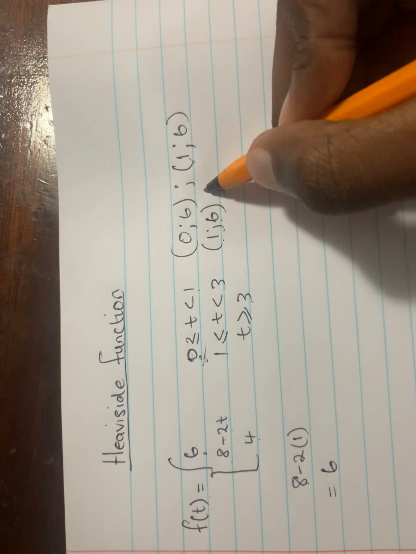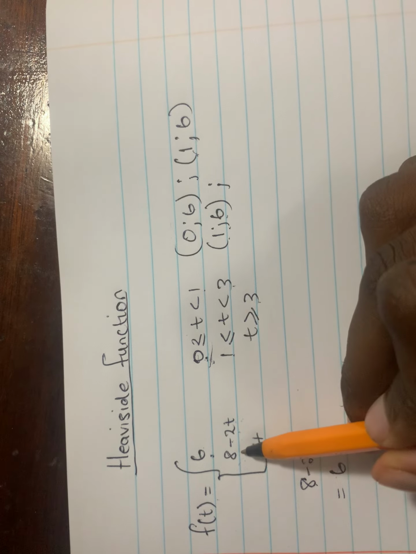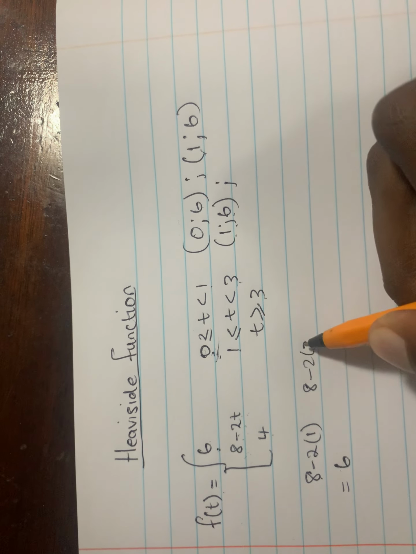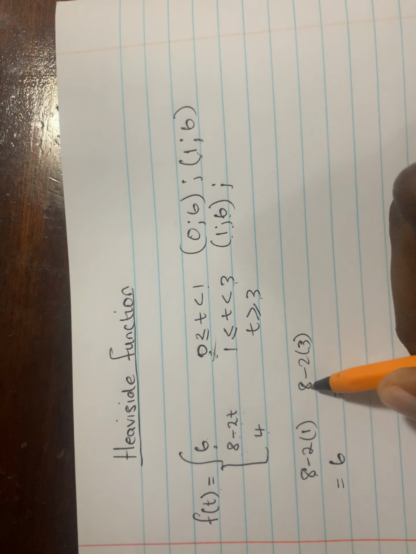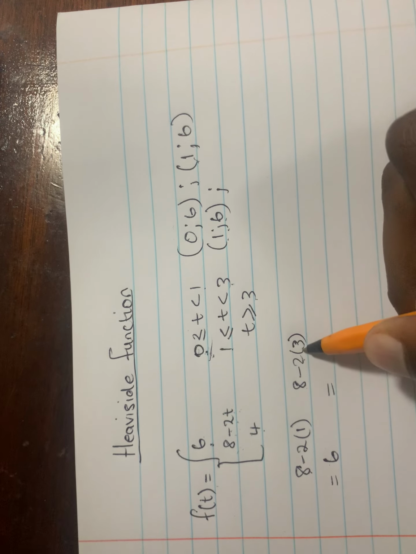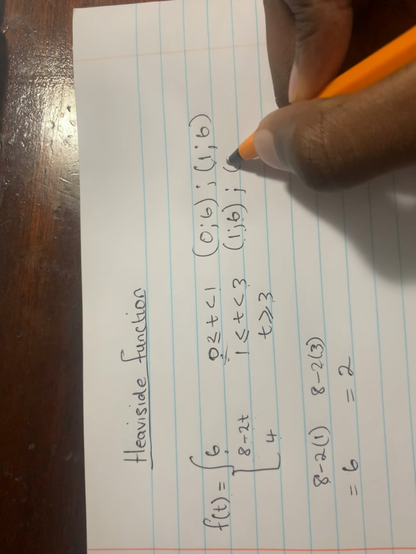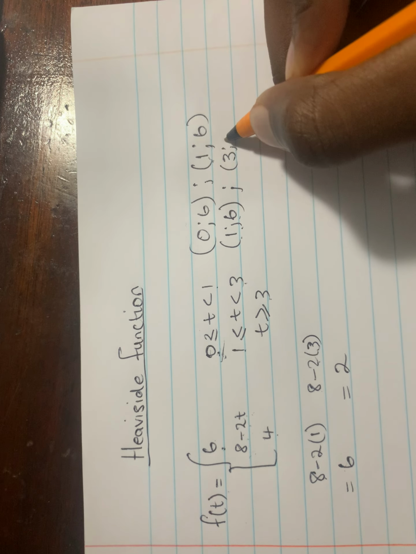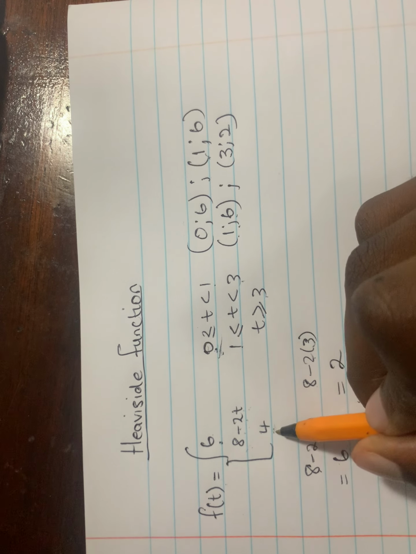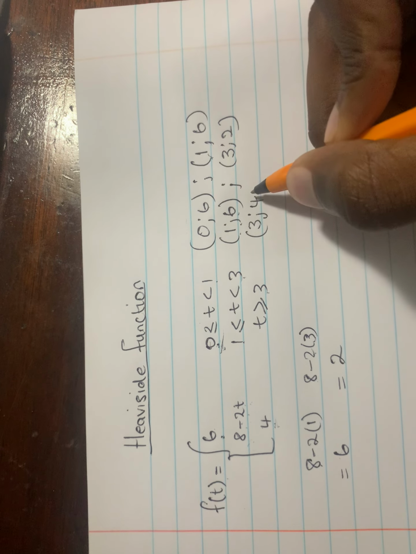Then we have this 3, so we need to substitute. We have 8 minus 2 times 3. We substitute 3, so 2 times 3 is 6, and 8 minus 6 is 2. Therefore here you will have 3 is to 2. Here it is a constant, so like I said, you just say it is 3 is to 4.